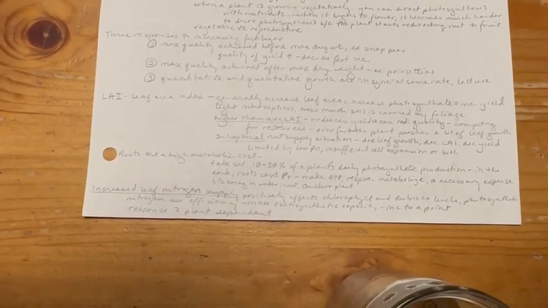Increased leaf nitrogen supply positively affects chlorophyll and rubisco levels, so photosynthetic levels. For nitrogen use efficiency, high photosynthetic capacity increases to a point. The response is plant dependent. Does photosynthesis for all plants respond the same way to increased nitrogen rate? No.